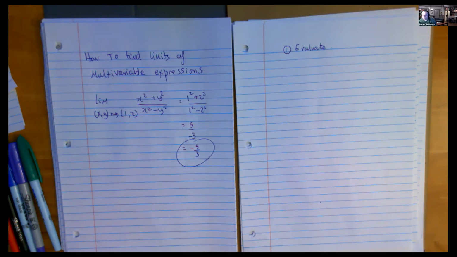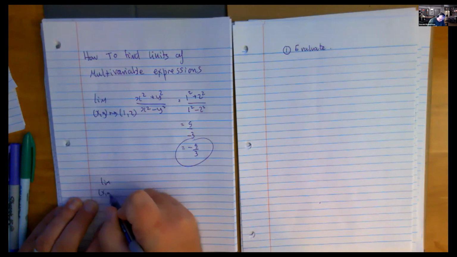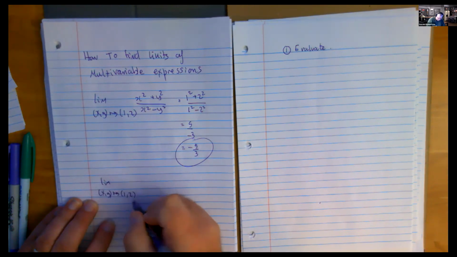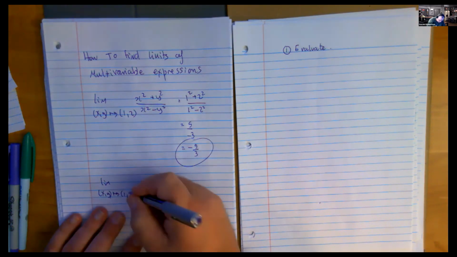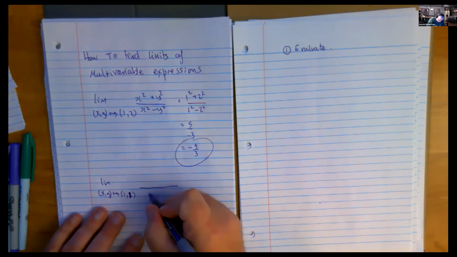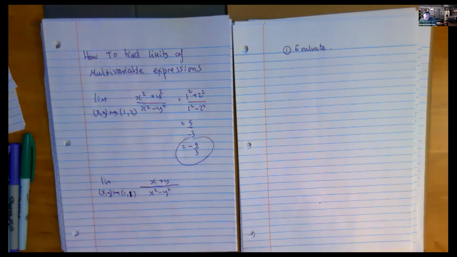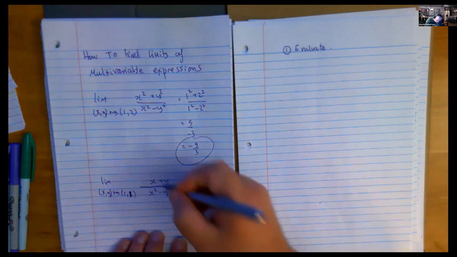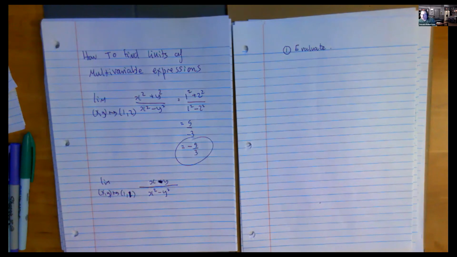Great. How about the limit as (x,y) tends to (1,2)? Well, actually, I'll make it (1,1). It'll just make my life easier. Of x squared take away y squared over x plus y. In fact, let me change that again. More interesting. x minus y over x squared minus y squared.